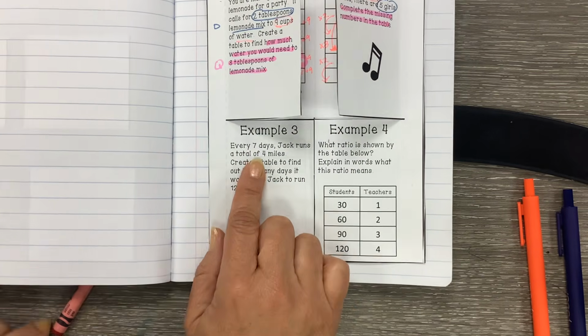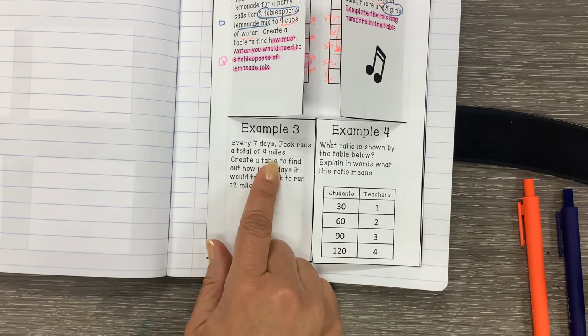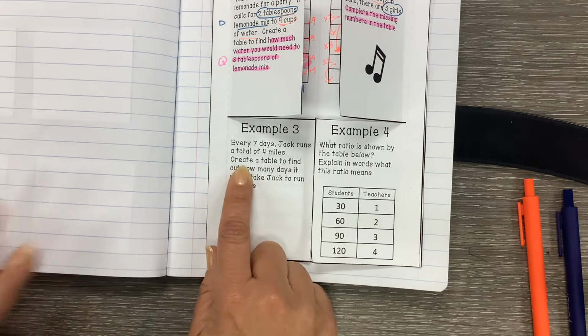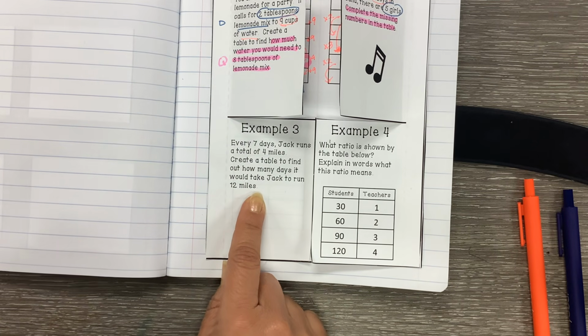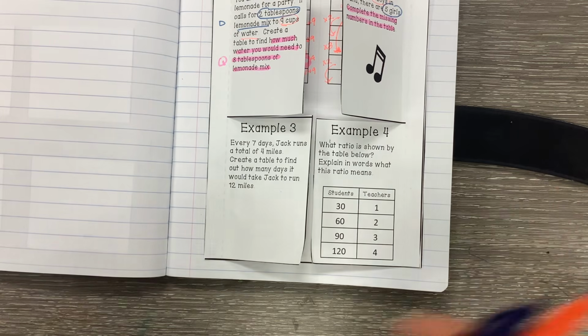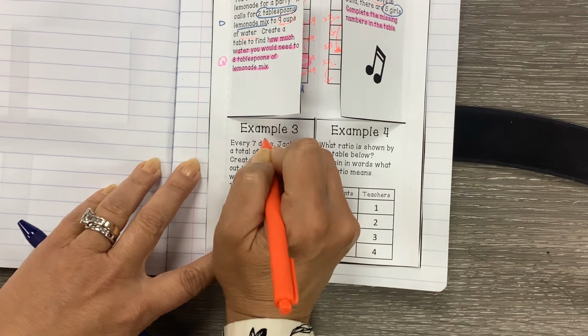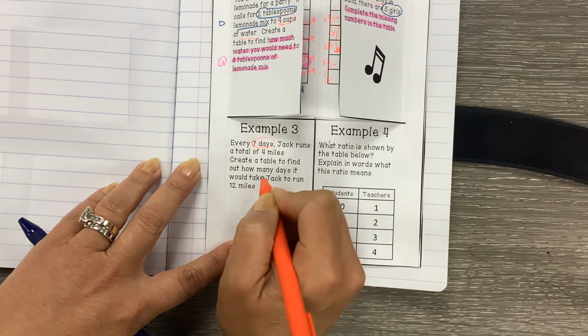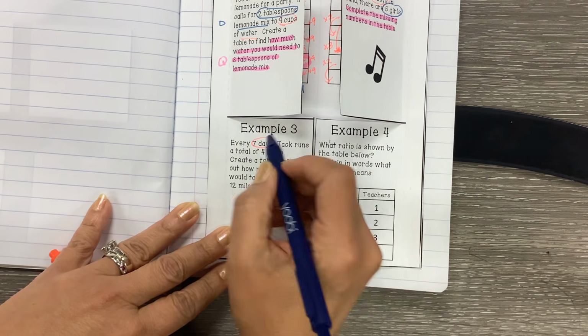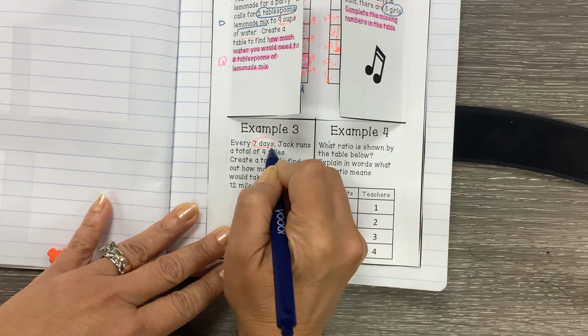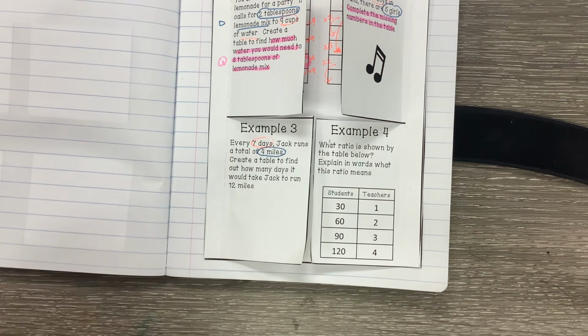Okay, example 3. For every 7 days, Jack runs a total of 4 miles. Create a table to find out how many days it would take Jack to run 12 miles. So again, looking at two things, I have my two different colors here. We have 7 days. Looking at days, right? We have 4 miles here. Looking at 4 miles. And we have a question this time.